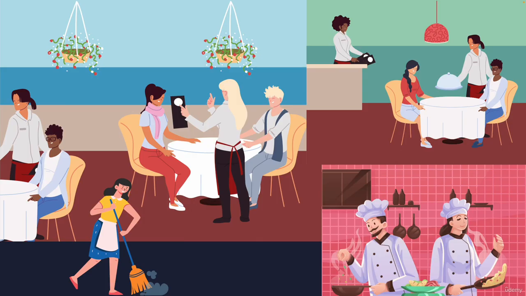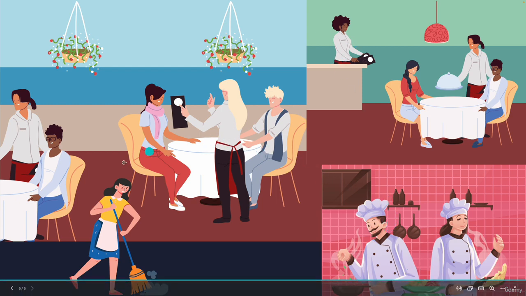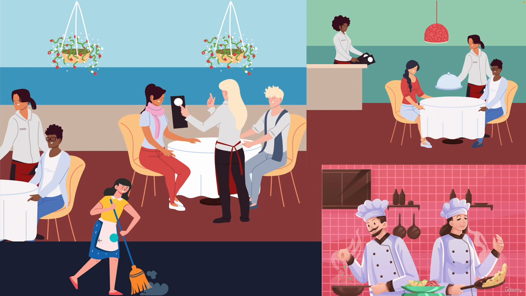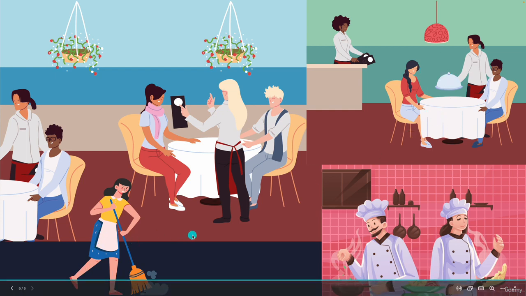Now, I want to use another example that's going to help you understand object-oriented programming a little bit better. Imagine you own a restaurant, okay? And you have two options. Option one, you can run the restaurant by yourself. And that's very possible. You can take the orders, go back and cook it, bring the order to the customer, you can clean and all that stuff. You can do all of that really.